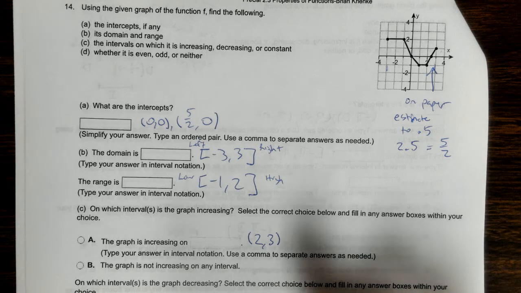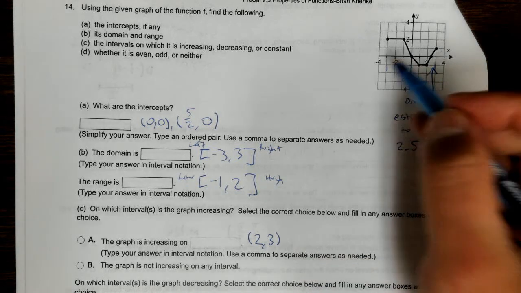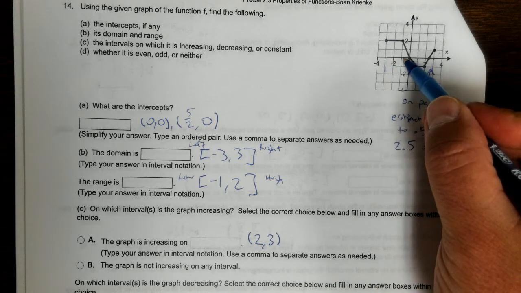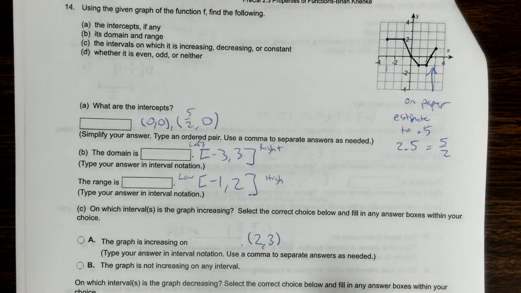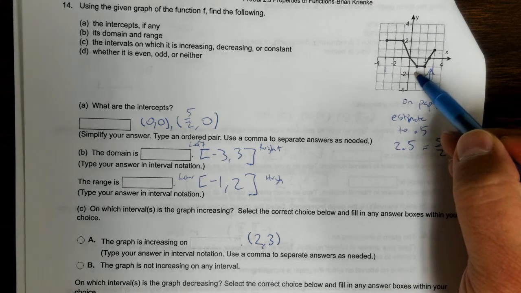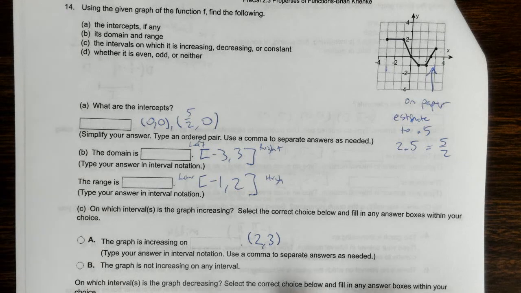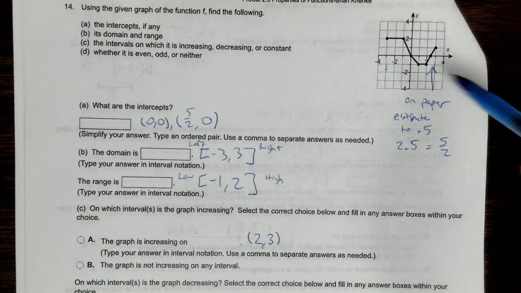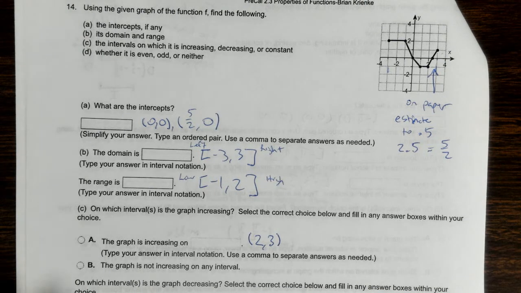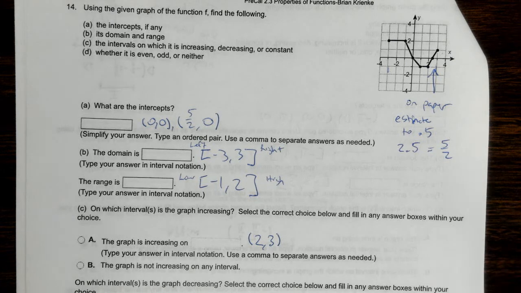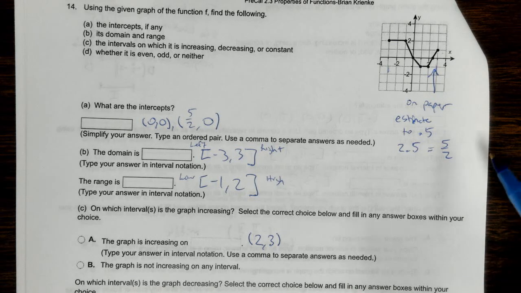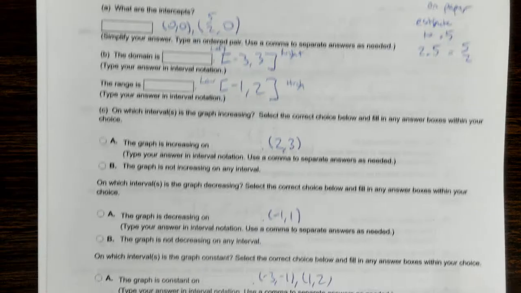And it's constant. This is your first one that's constant. It's from negative 3 to negative 1. And it's also constant from 1 to 2. So this one looks like part of a constellation for those interested in science or whatever. But that has all 3 aspects. And it would have to be neither, even or odd.